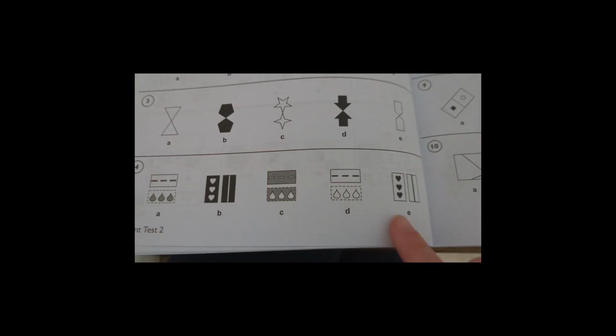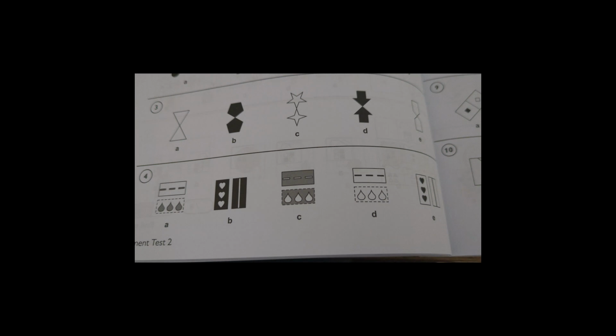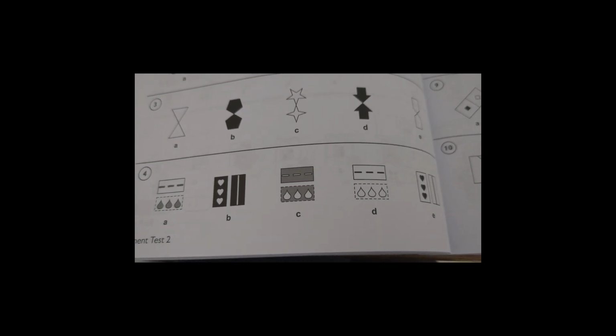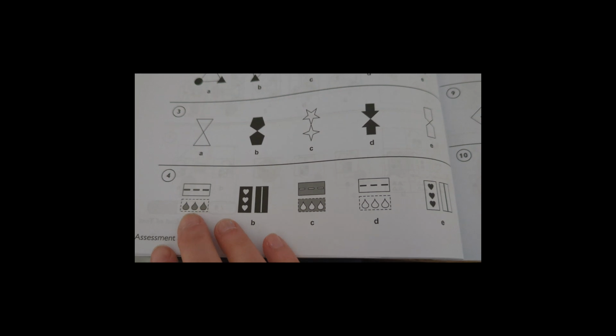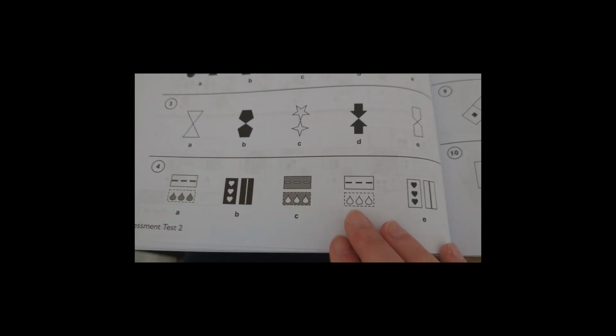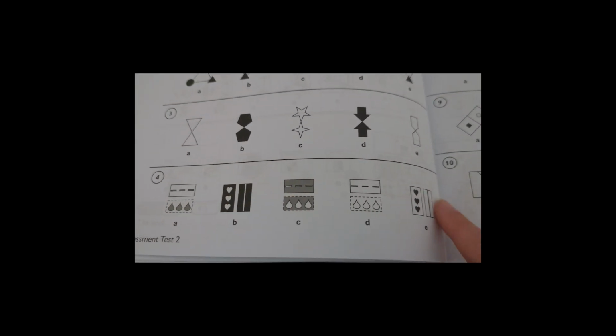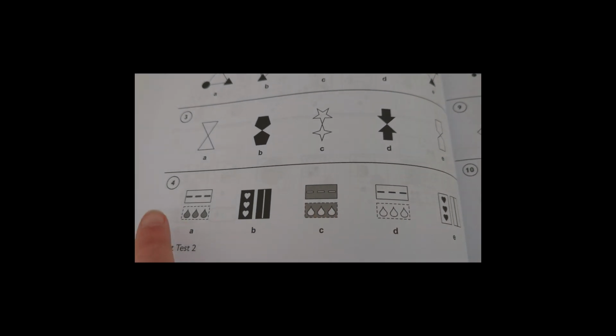So now I'm going to look at this question. If you want to pause the video to try and work it out yourself, you can. So I notice we've got a range of shapes. We've got some teardrops and some hearts. The hearts seem to be going vertically and the teardrops going horizontally.